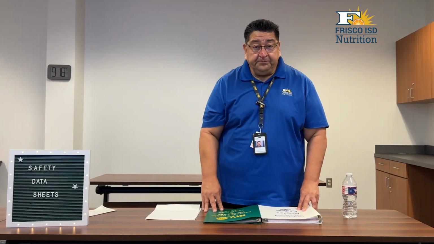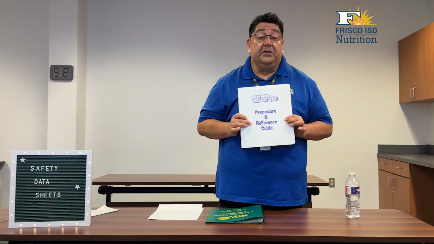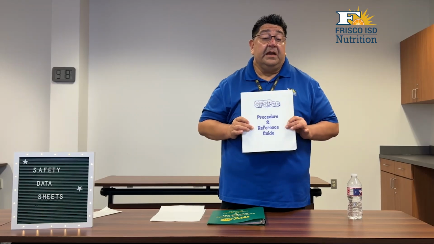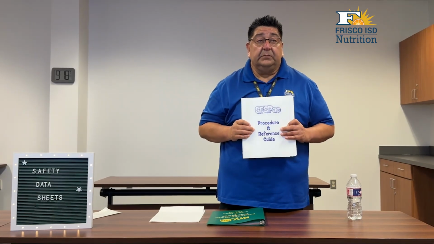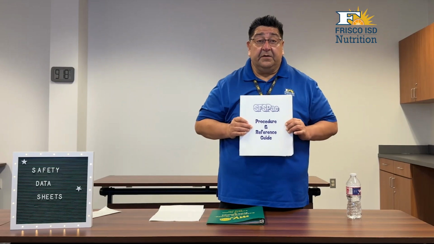regarding the chemicals they're using, how to use them, and the PPE involved, they should consult with their cafe supervisor for additional guidance on how to use the chemical. It may mean coming to your reference manual and just going through it really quick. Again, it'll outline exactly how to use the chemical and the proper PPE. We want to exercise and prevent any incidents from happening in the kitchen.